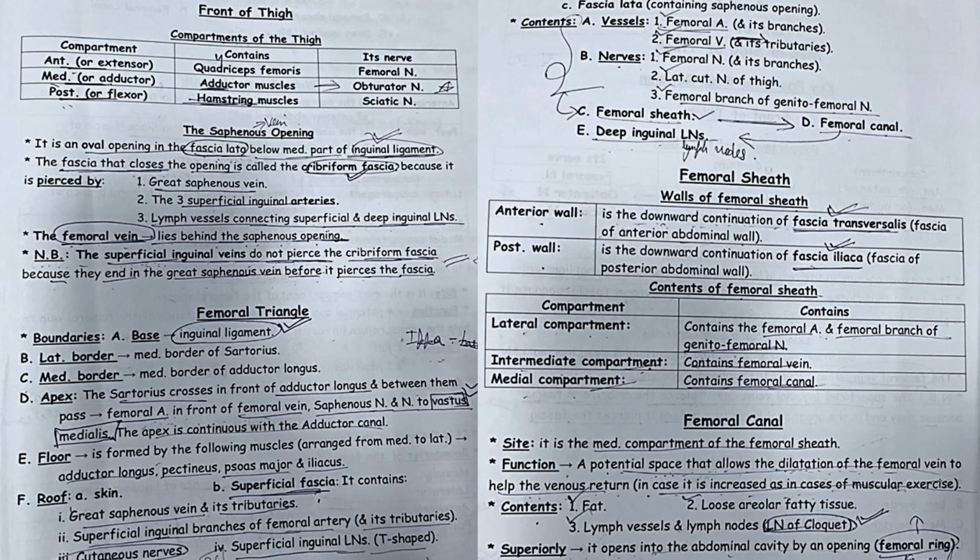Okay, the nerve supply to the front is the femoral nerve, and to the abductors, it's the obturator nerve. Then to the hamstring muscles is the sciatic nerve. So don't get confused with the sciatic nerve as medial, because it looks like it's coming from the medial part, but it's actually coming from the back, from the posterior part. So it's the posterior flexors supplying the hamstring muscle, which is the sciatic nerve.